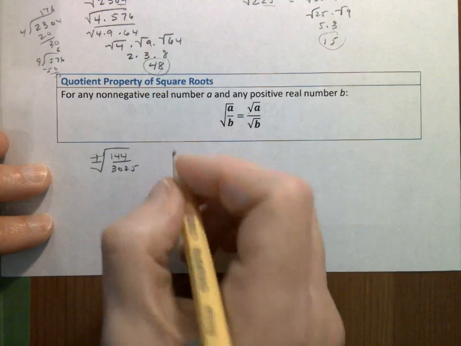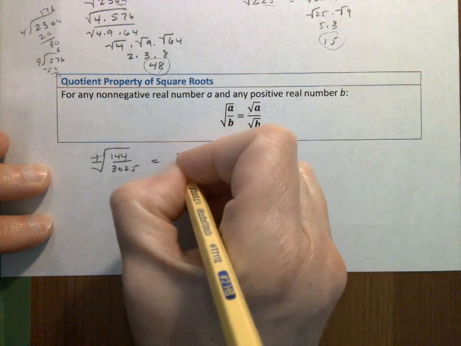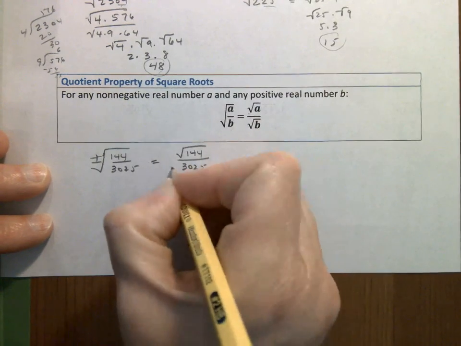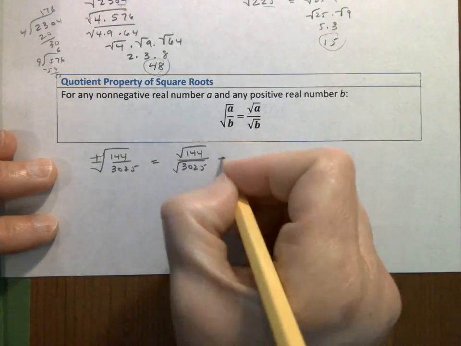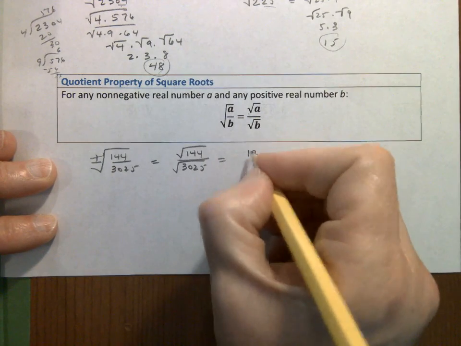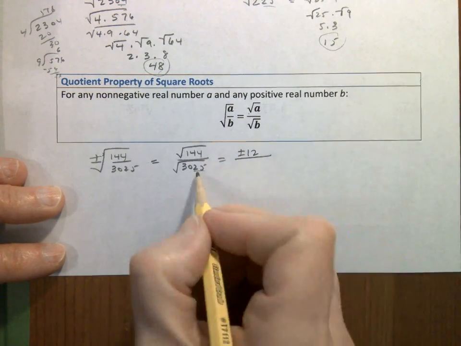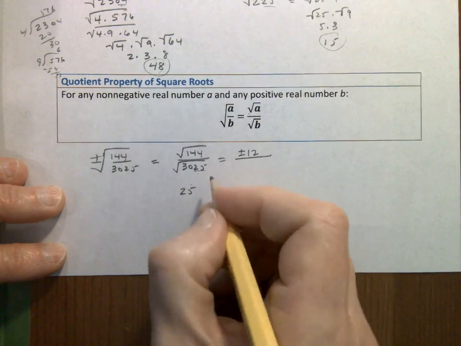So this rule says that I'm allowed to break this apart. So I have 144, which I know the square root of that one. You should also. And these two. So square root of 144 is just 12. So I'm going to put my plus or minus there. Now this one I need to break apart. Luckily, I know it's divisible by 25.